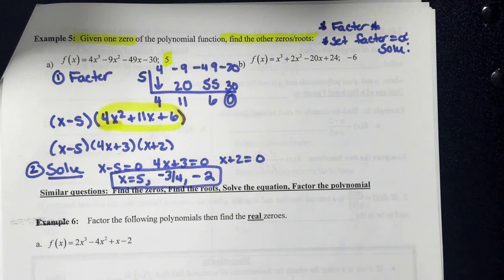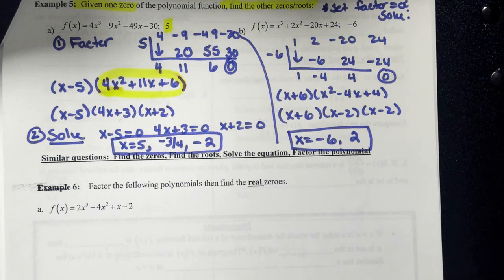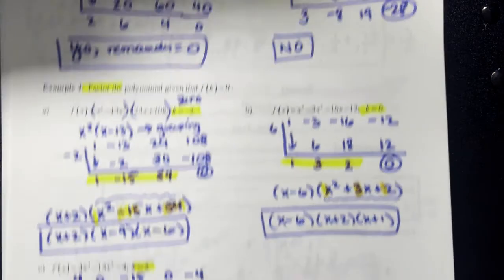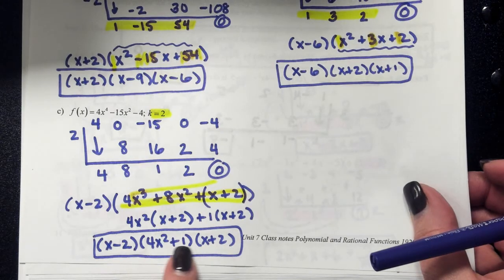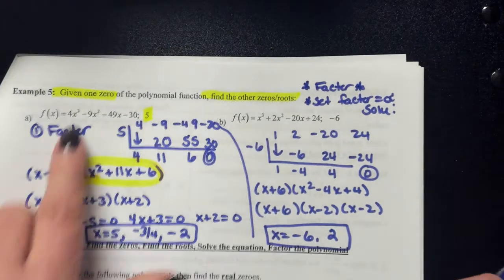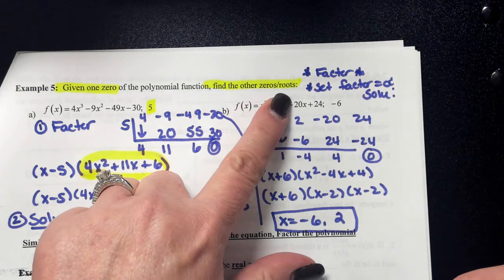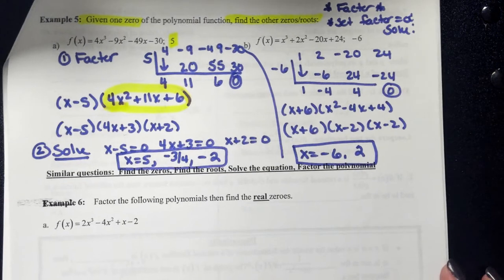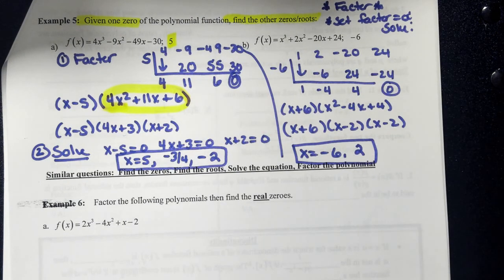You guys go ahead and try B for me. Factor it, and questions, like I said, make sure you're reading the directions carefully. Understand the difference when they ask you to factor versus solve. Again, factoring, you leave your answers with the parentheses. Solving or finding your other zeros or roots, that's where you set each factor equal to 0. So make sure you're reading carefully and you answer the question accordingly.